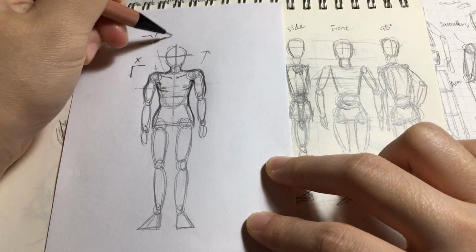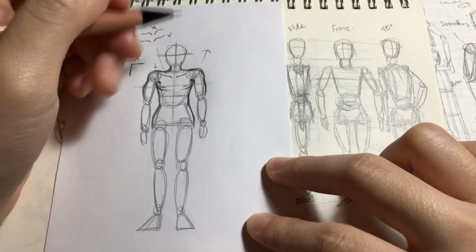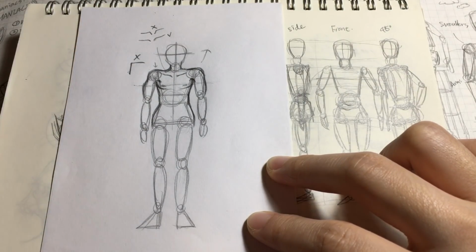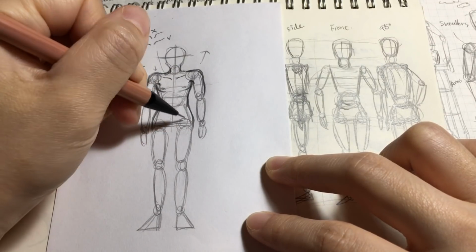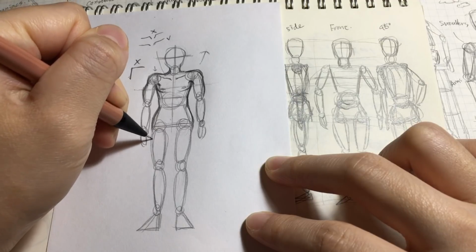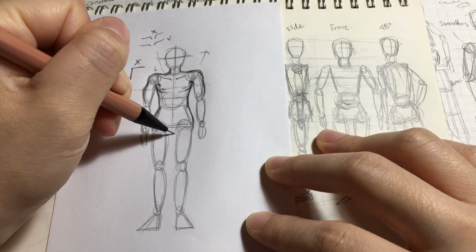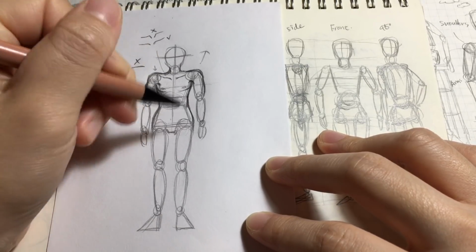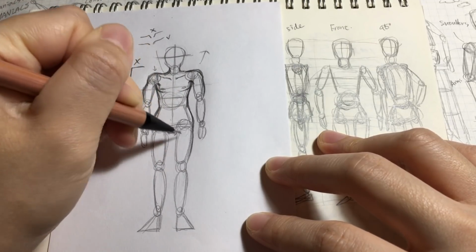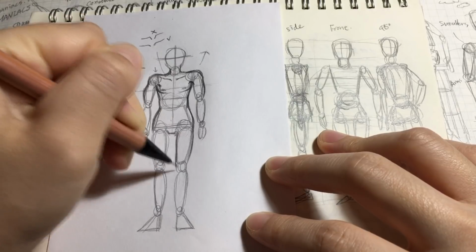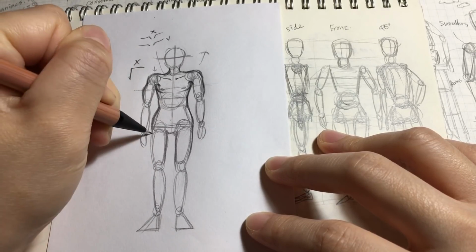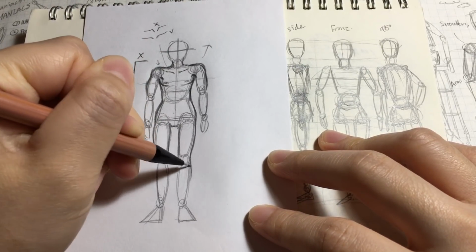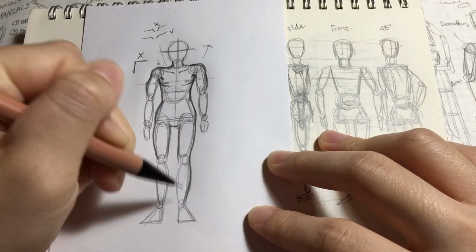No, this is good. Thigh part. And then way down to the lower leg.